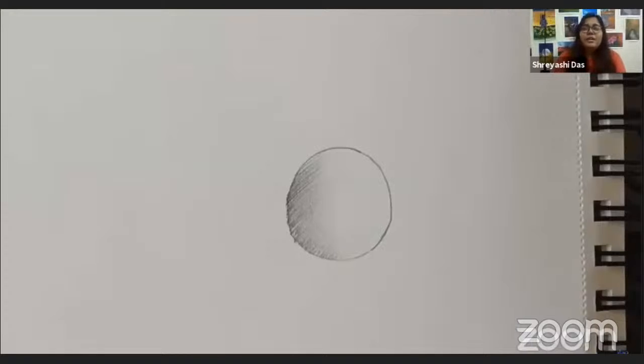Very nice. Now, those of you who are done with this, get ready with your actual sheet of paper on which you will be making the drawing. Okay? Everybody get ready with your actual sheet of paper, the sheet of paper on which you will be making your drawing.